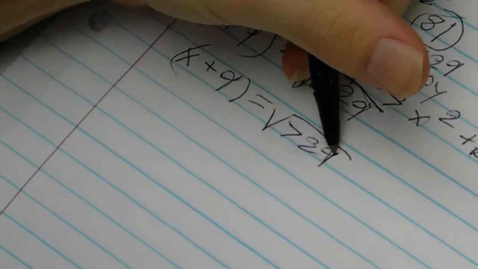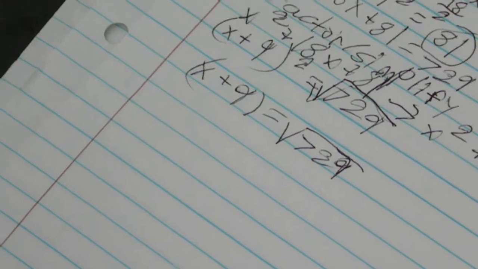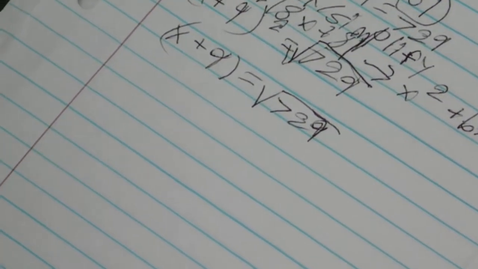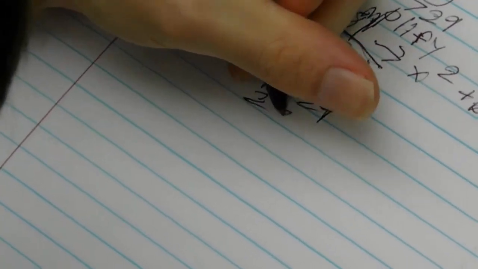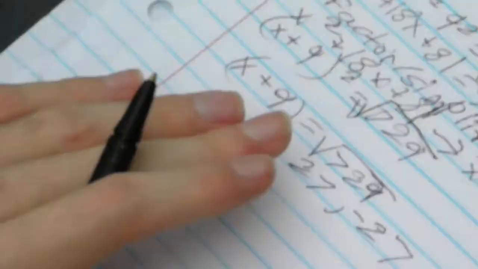Now, Dad, do you know what the square root of 729 is? I have no idea. Oh, well, let me get my calculator. Okay. According to my calculator, the square root of 729 is, in fact, 27, and negative 27, because when you square root a number, it's not just positive 27. It can be a negative or a positive, but since we don't know which one it is, we're going to have to put both numbers down, okay?